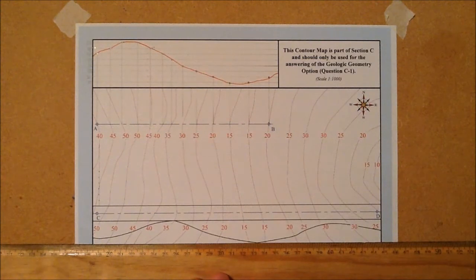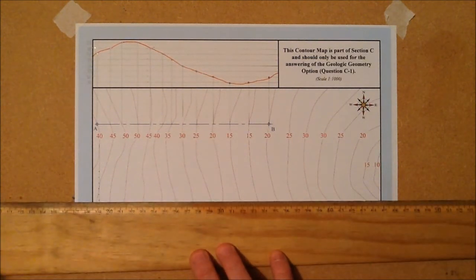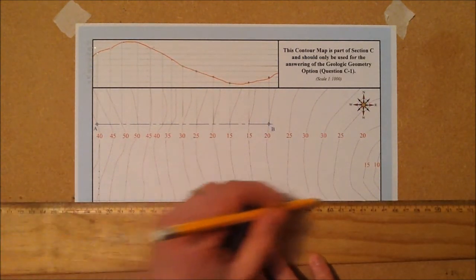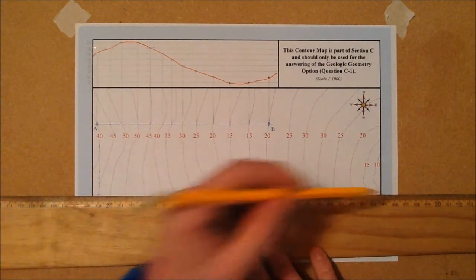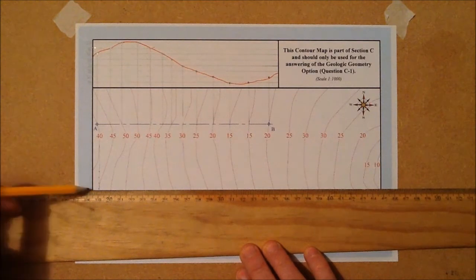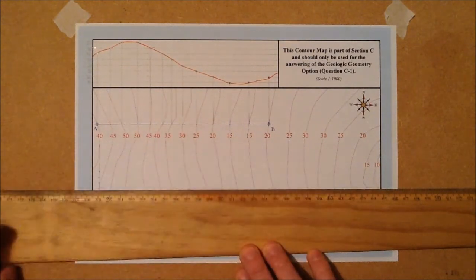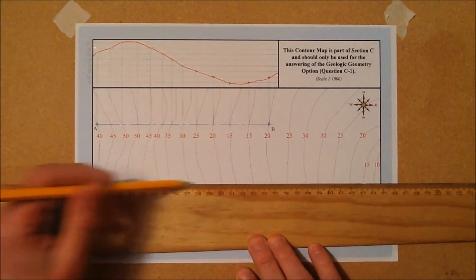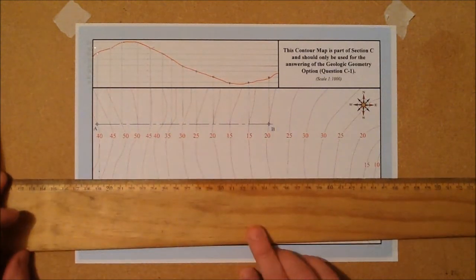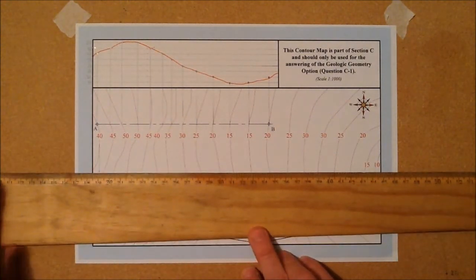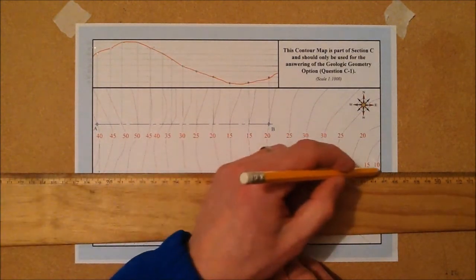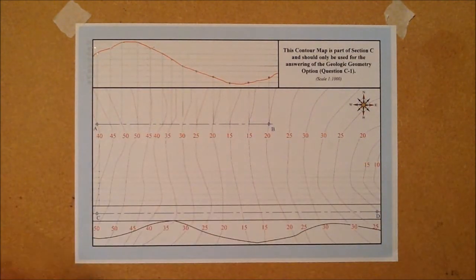Just for easiness and handy's sake, I'm going to draw those lines right across so we can use them right across the drawing, depending on whether it's going to be a cutting or an embankment. Okay, so I'm just going to draw several of those in there and we can label them in relation to their heights, and this will do for the rest of our drawing.